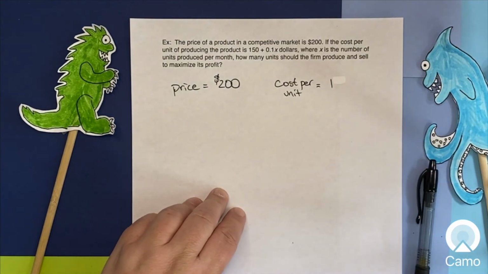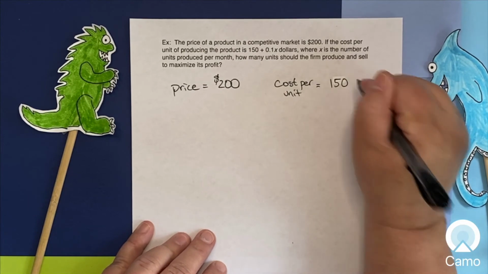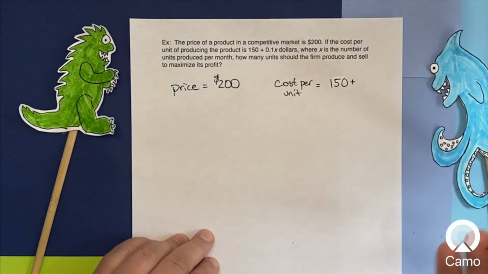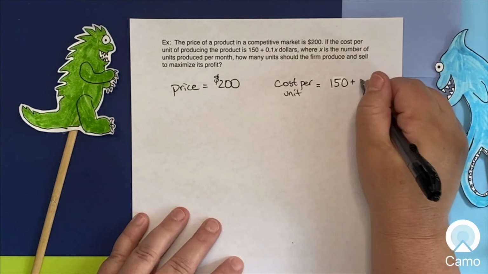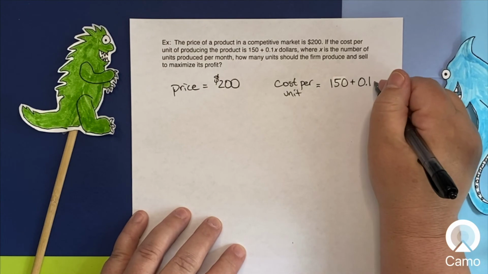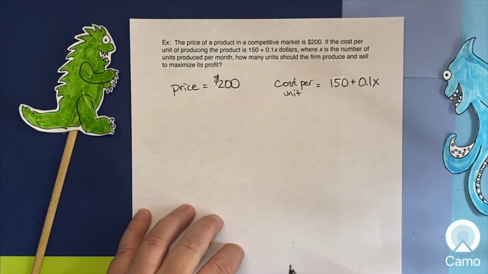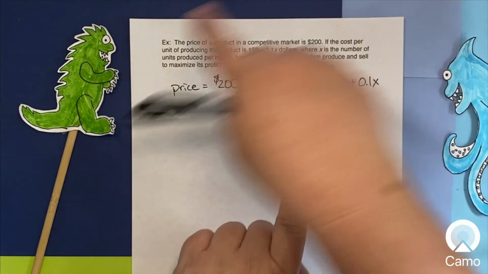150 plus $0.1x. Oh, sorry, left off the x. Where x is the number of units produced per month, how many units should the firm produce and sell to maximize its profit? Woohoo! We are circling back to the very beginning. I don't know if you all remember the very beginning of this class, but in the very beginning, we started talking about profit, revenue, and cost.